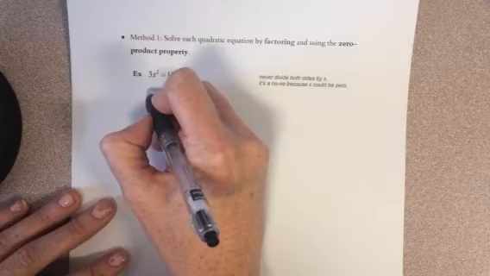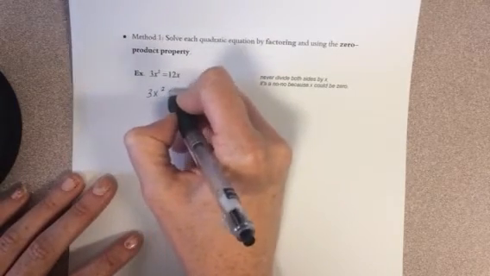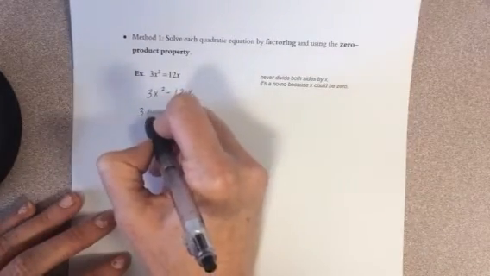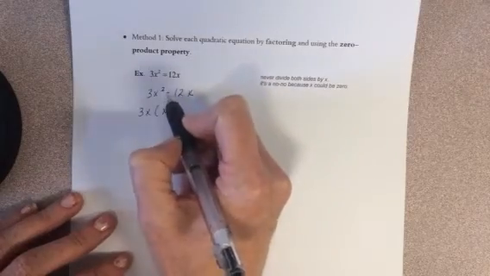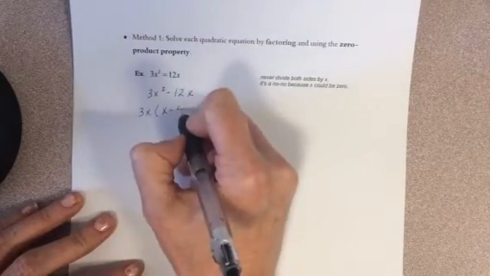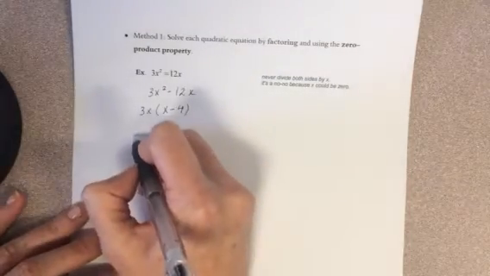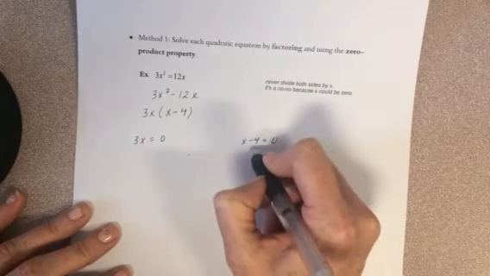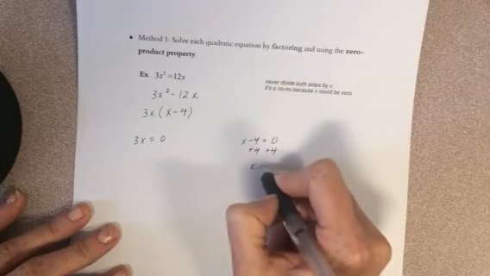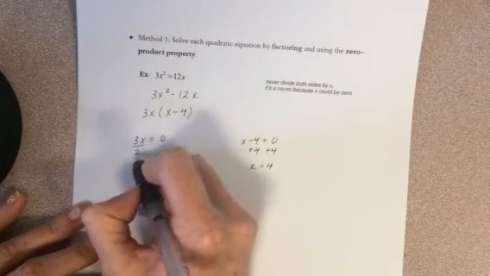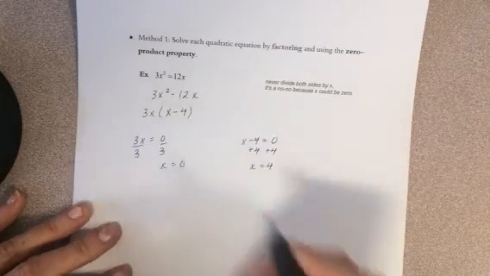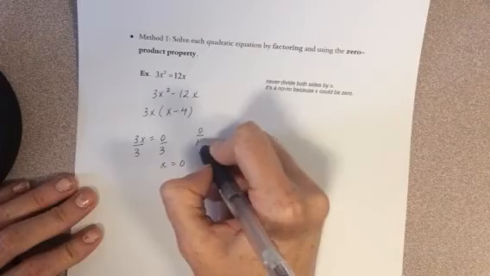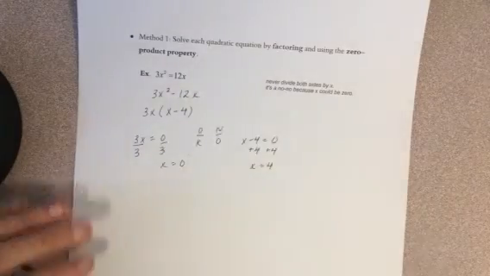Your first step should be to move everything to one side and then factor out what you're able to factor out. So we can factor out a 3x from each term, and that gives us x minus 4. So then our two terms are 3x equals 0, and x minus 4 equals 0, and then we just solve for x. So in this case, x equals 0 and x equals 4. Remember that 0 in the numerator is okay. 0 in the denominator is not okay.